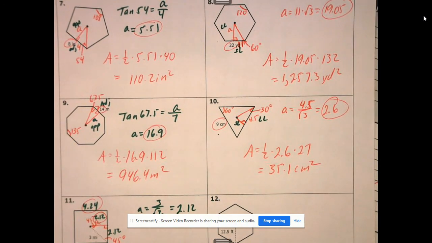All right, so you have examples of special rights with the 45-45-90s, the 30-60-90s, and then you got a couple examples where we had to use trig to find the apothem or one of those perimeter pieces. So tough assignment. Make sure you do your homework. That's it for this lesson.